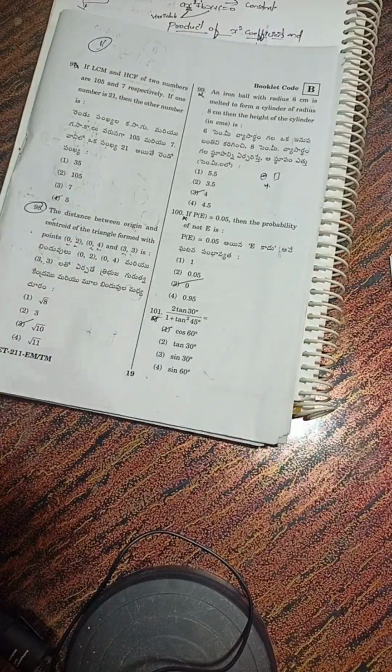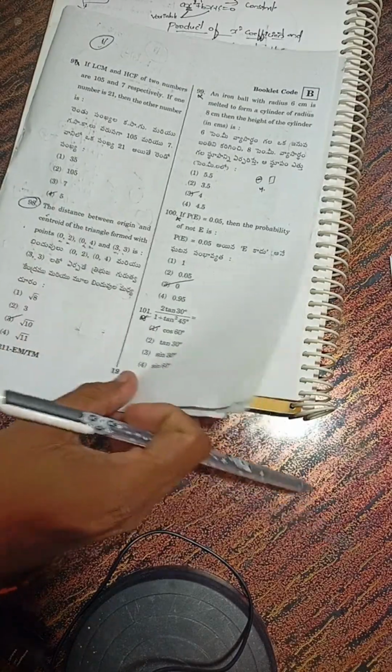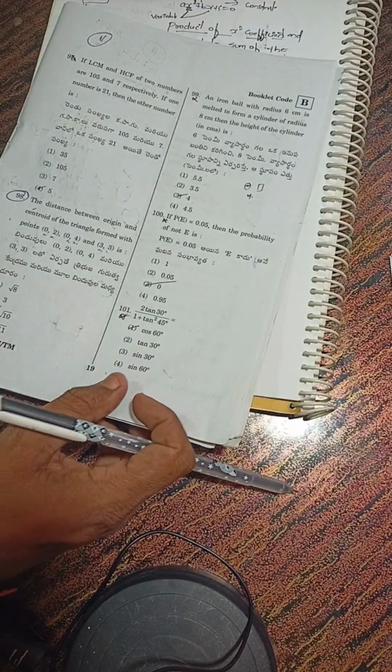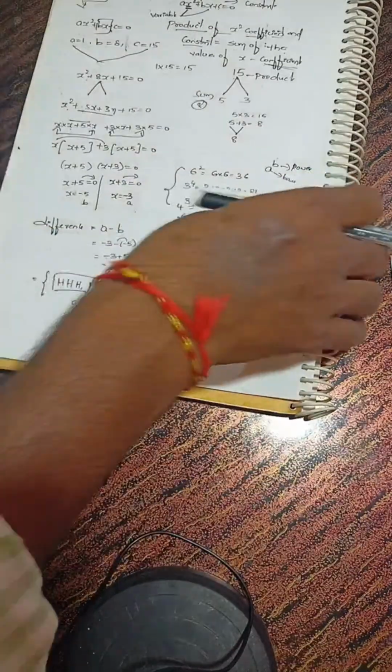So first we are going to solve the easy problems, then we go for the toughest problems. Now we are going to solve the problem called 101.